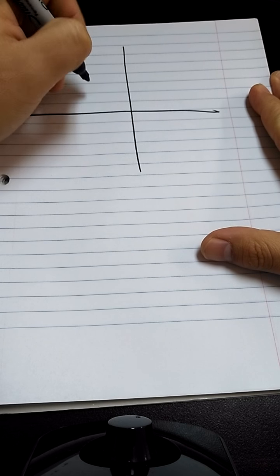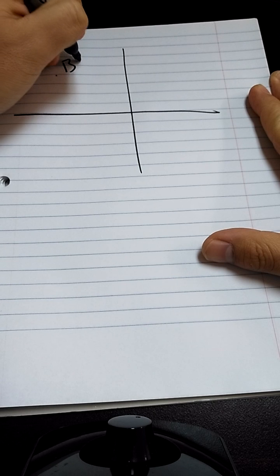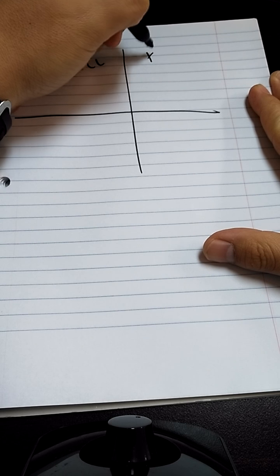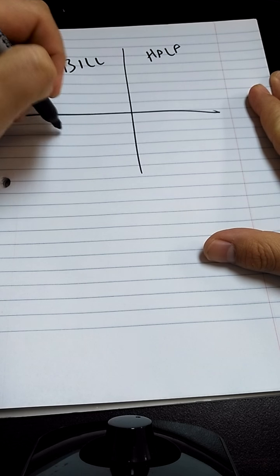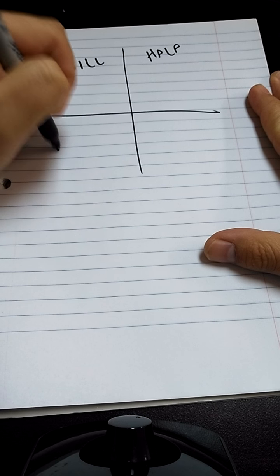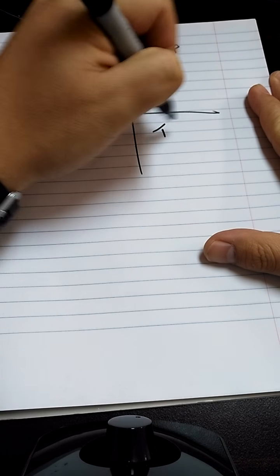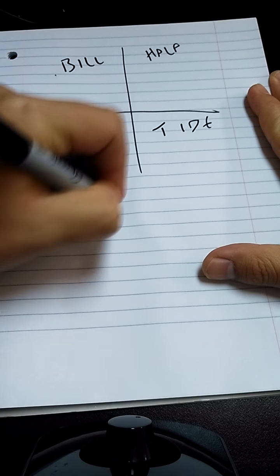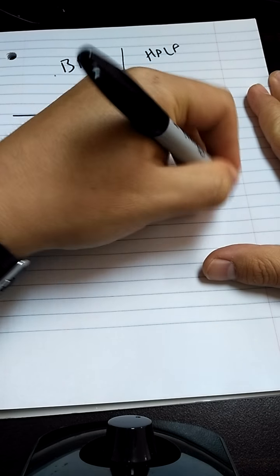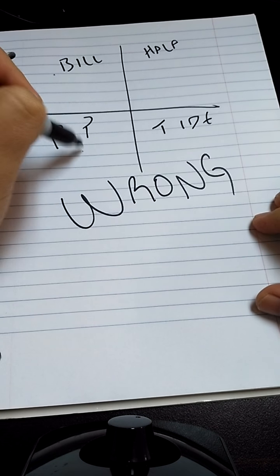Continuing with the exercise, we can say in traditional systems that we split the bill in half. So this half is PERplus and this half is Tide. That is wrong, because PERplus is spending less than Tide.